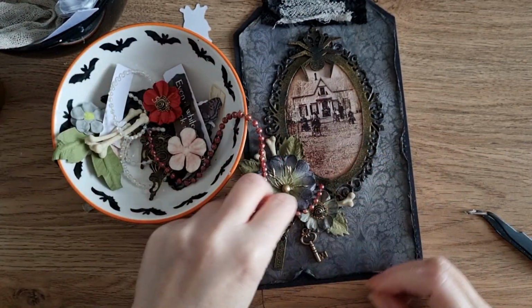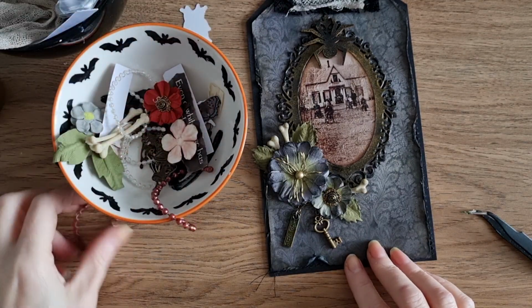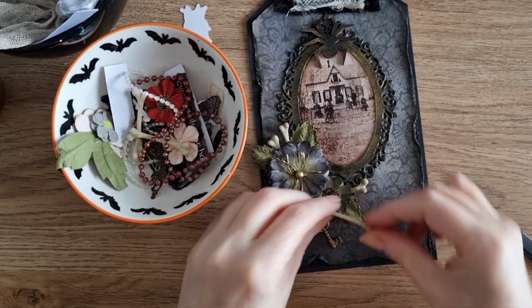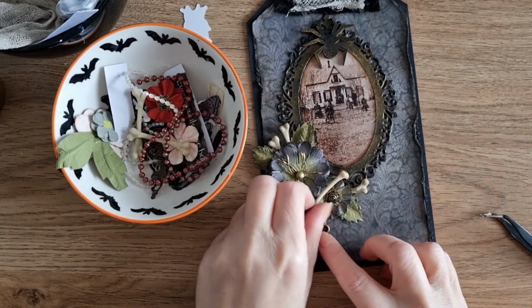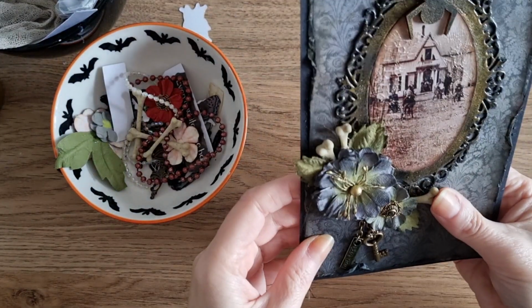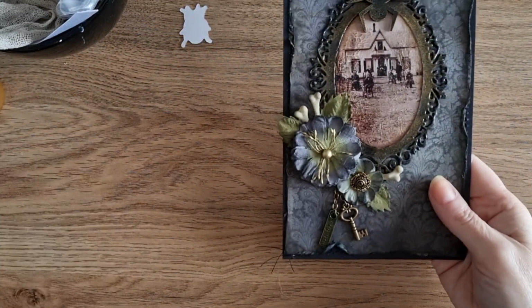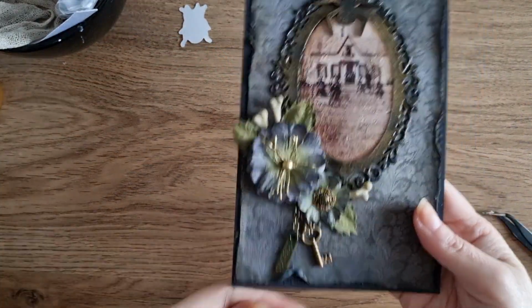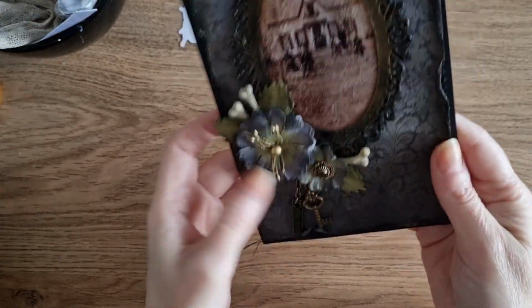Some of these, but I don't think I need any of that. That's a bit much. Don't want any more bones anywhere, like in between them. No, I don't think so. Like so. I love the movement on there.